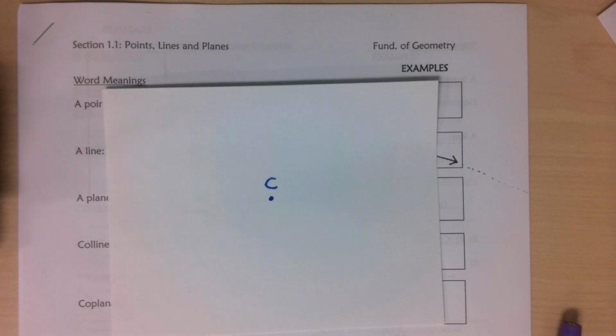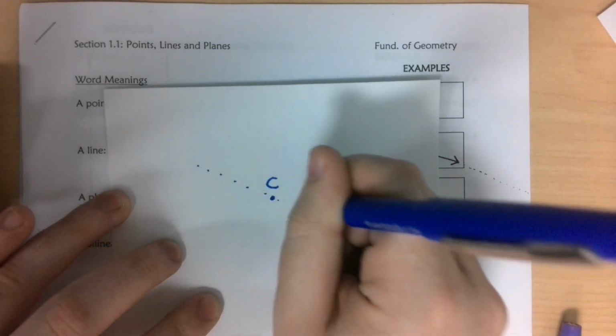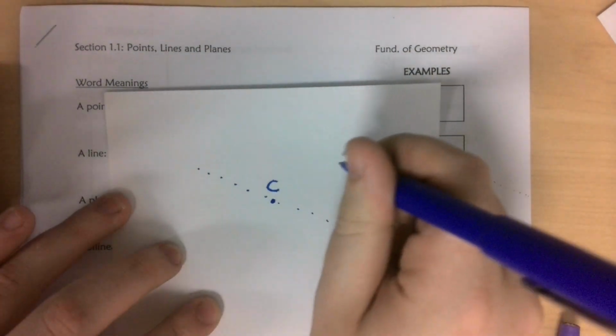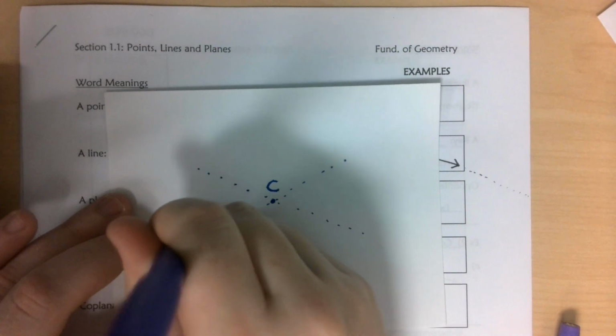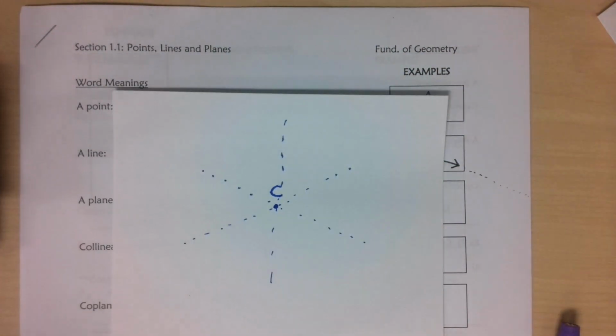If I was to ask you, hey, what direction is the line that goes through point C? There probably wouldn't be a way for you to tell. I mean, you might make some predictions, sure. Maybe you say, oh, the line might go this way through point C. Or you might say it might go this way through point C. Or it could go straight up and down. We don't know what direction the line is going to be going in.